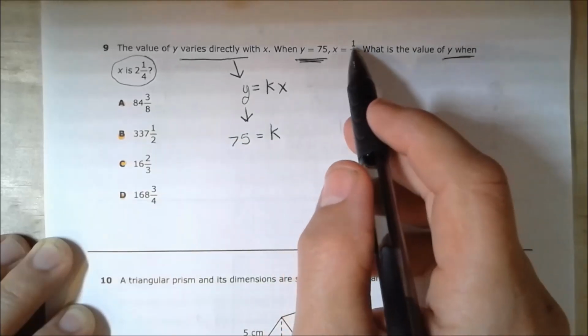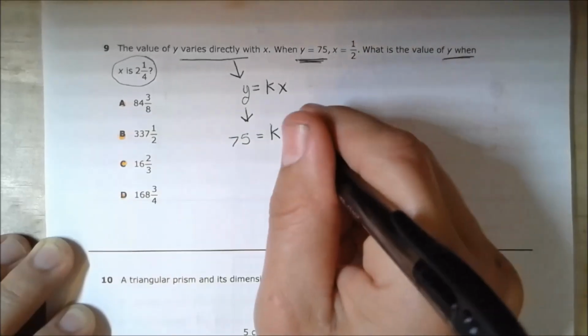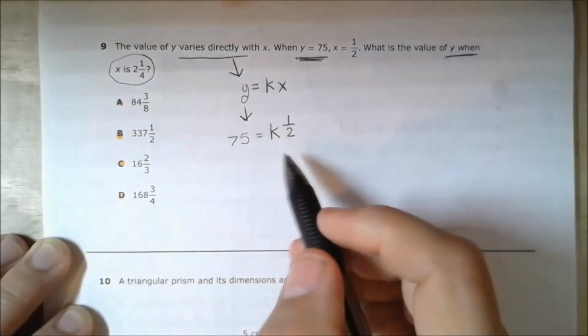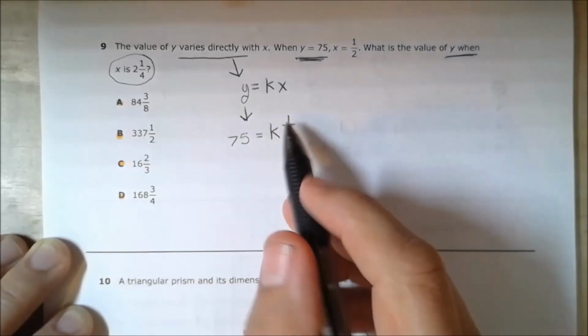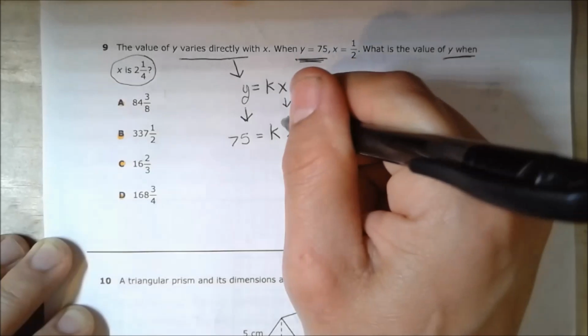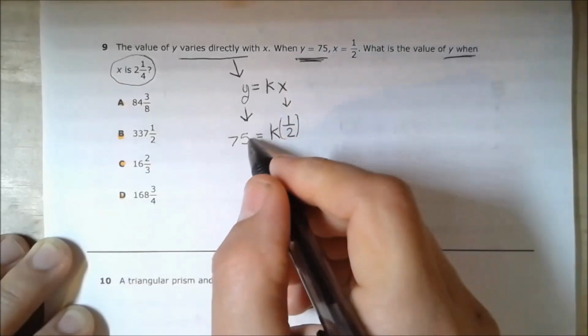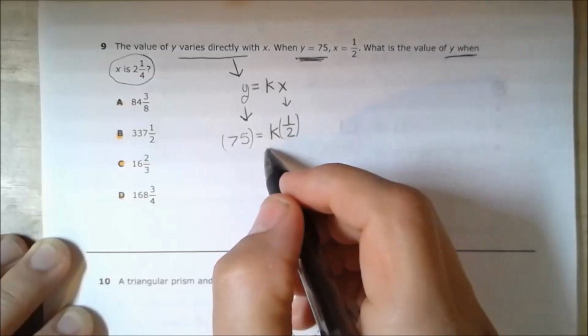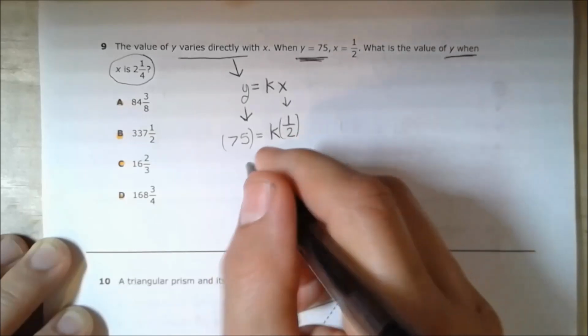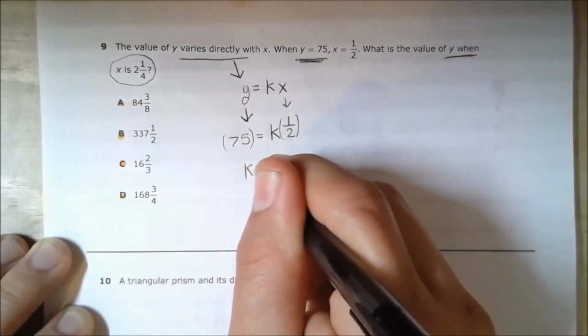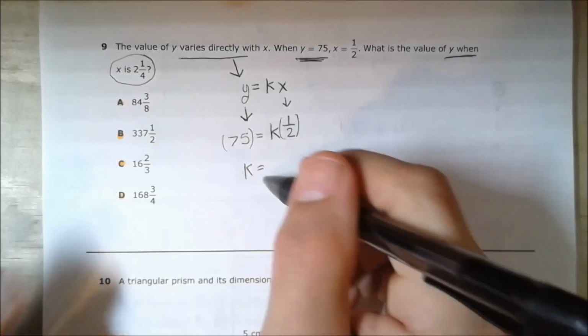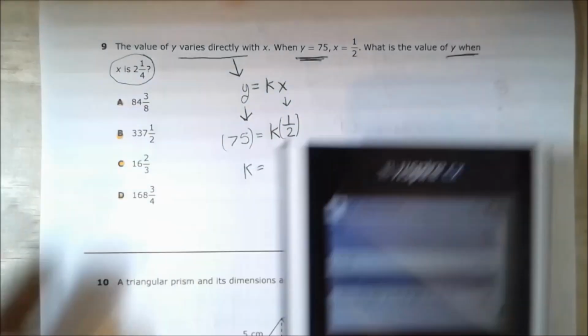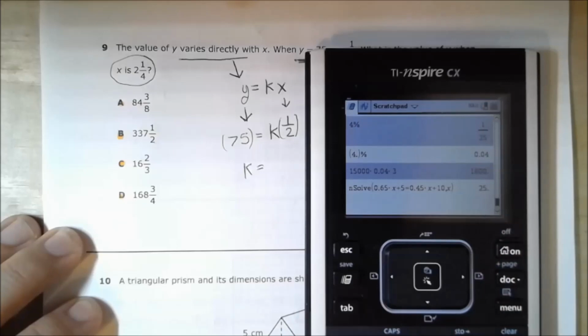Now it says that x was equal to 1/2 at that time. Here's the thing, we don't know what k is, but we know x was 1/2. We plugged in this number for it. And we know that y was 75. We need to find out what k is. Now you could do this by hand, or you could just use numerical solve and find out what k is. So let's do it the shortcut way. Let's find out what k is.